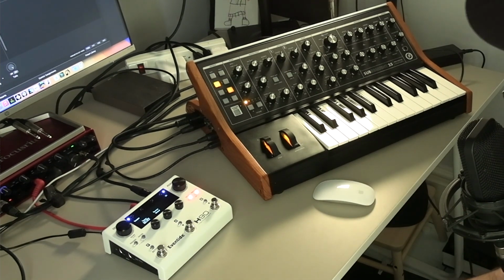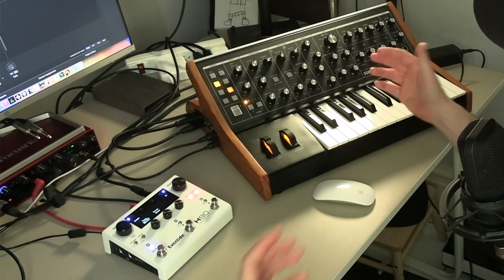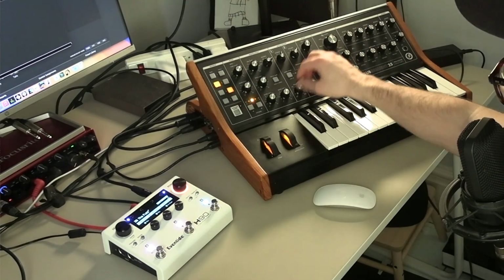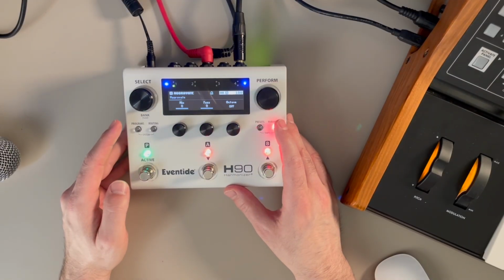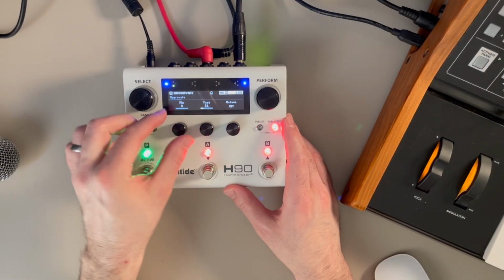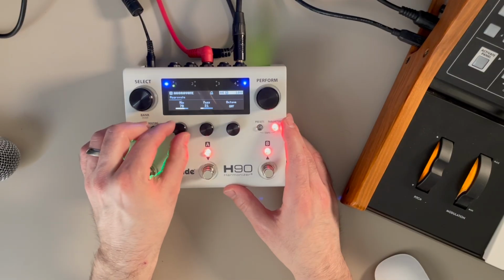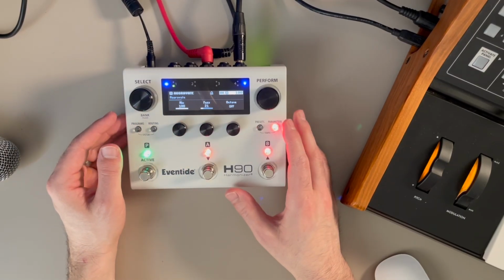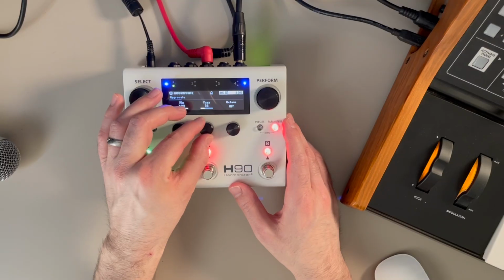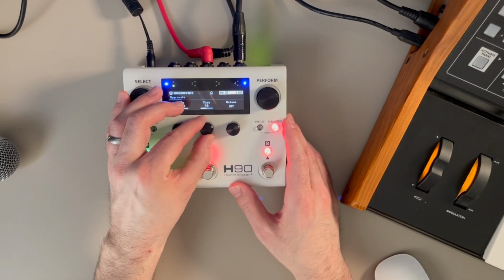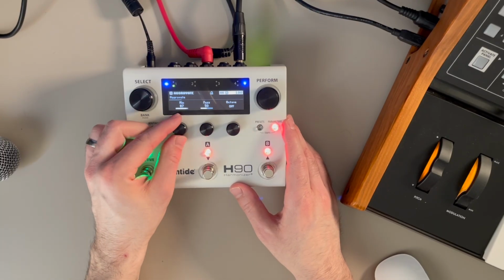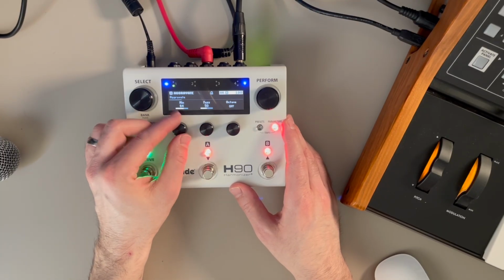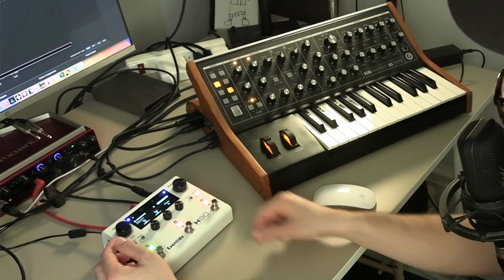So what I want to do is kind of see how it interacts with the different oscillators. So yeah, let's start out with just a triangle wave. Let's see what happens when we start dialing it in. Get some fuzz at like 20. That's cool. Get some octave.